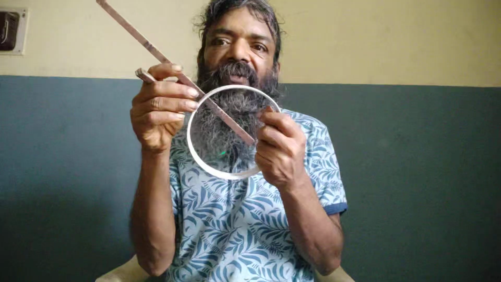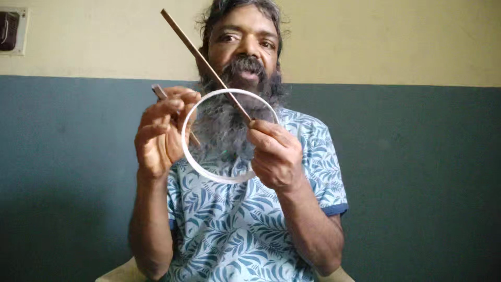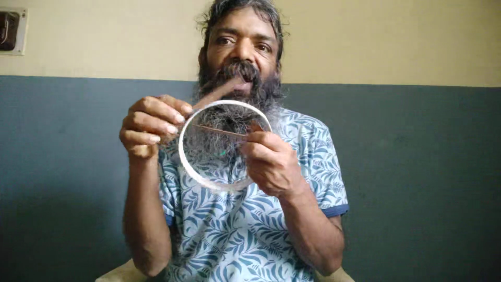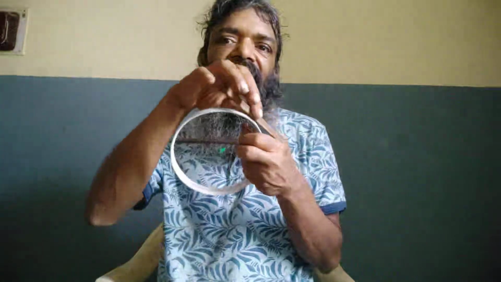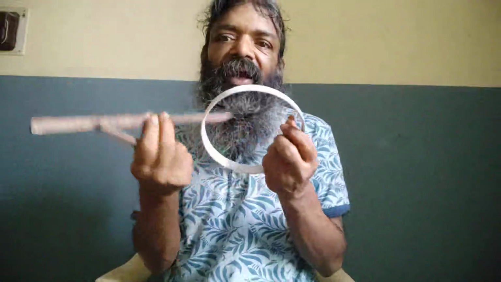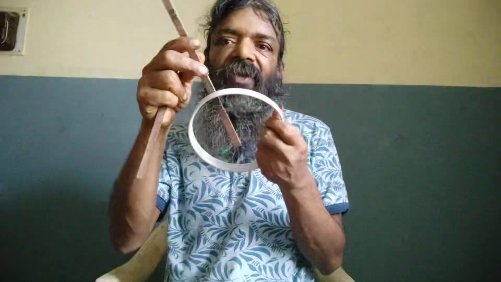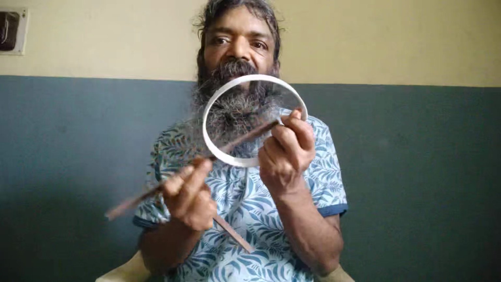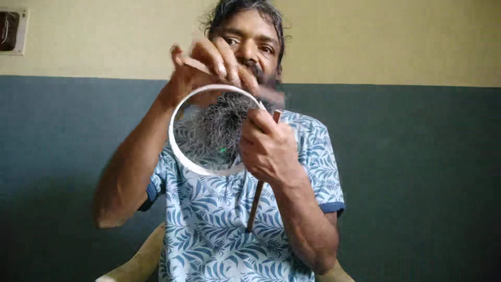This is how the velocity vector is moving, representing the arc, whereas the position vector is moving like this and the velocity vector is moving like this.